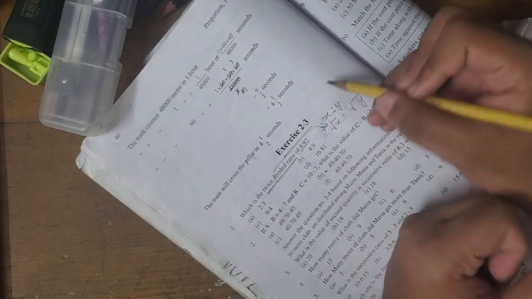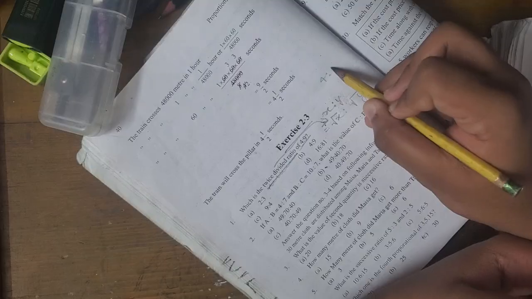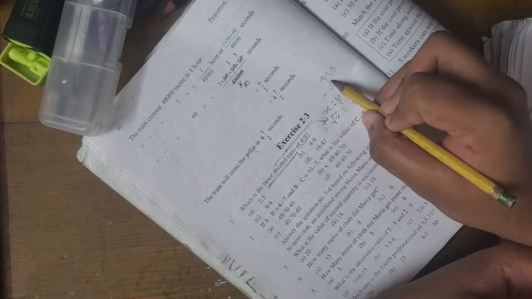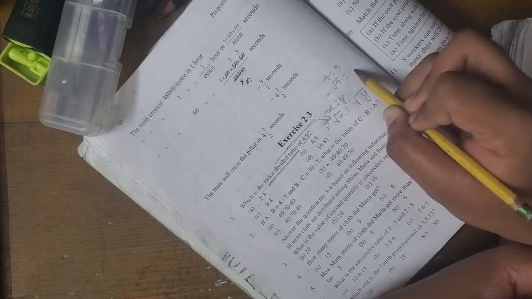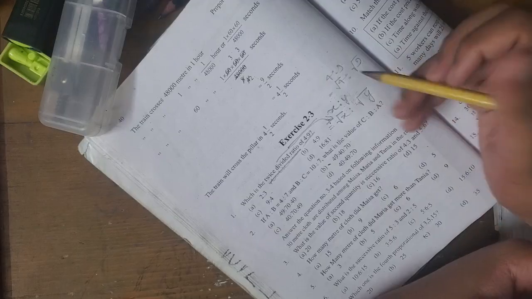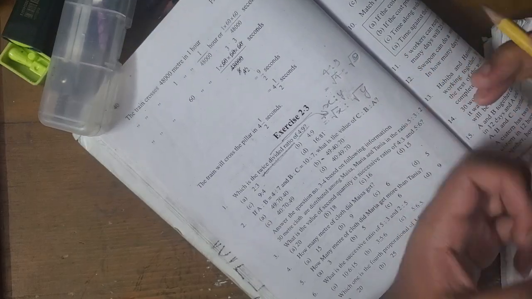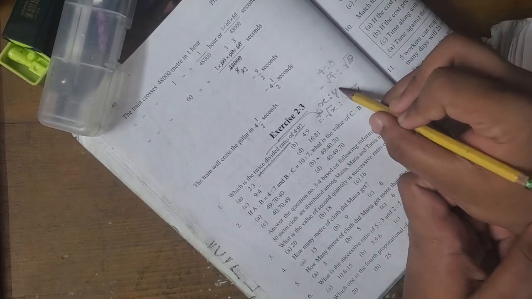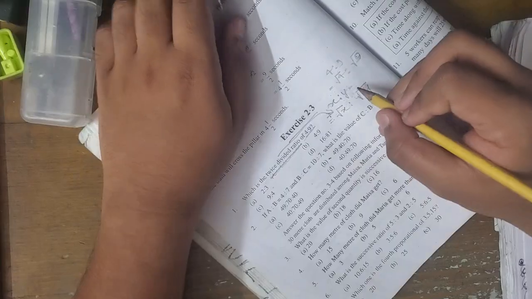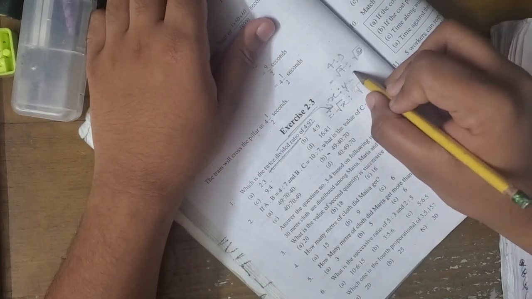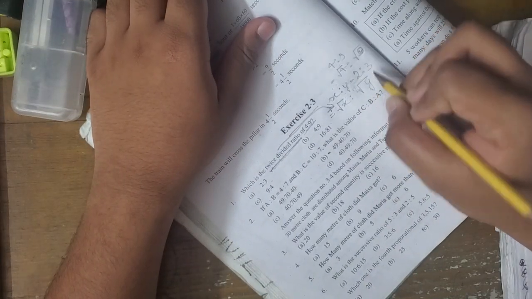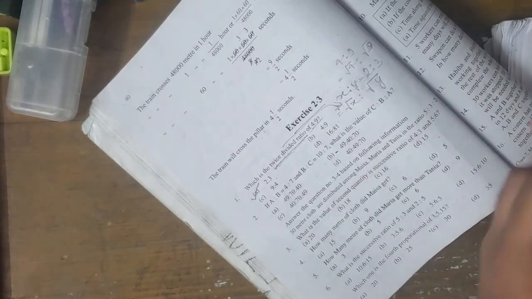So when we get 4 ratio 9, we can put root over on both sides, on the subsequent and on the antecedent. Putting root over on both sides, we get 2 ratio 3. So the answer is 2 ratio 3.